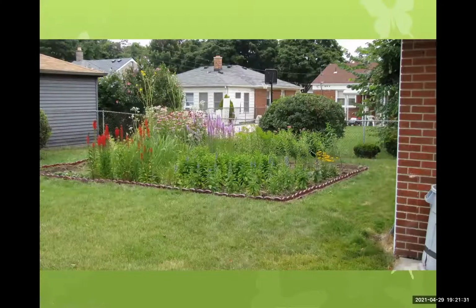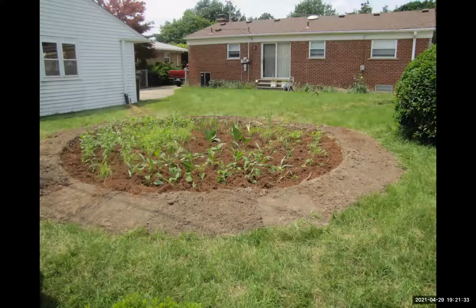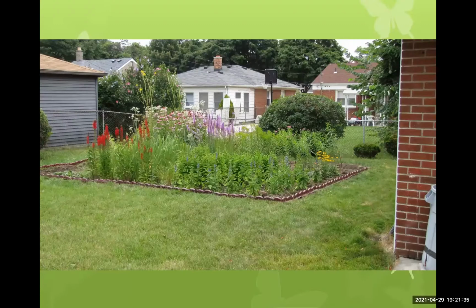And here's what it looked like the next year. So you see, it was round when we were finished with it, and he squared it off. But that's what it looked like in year 2. It looks fabulous.